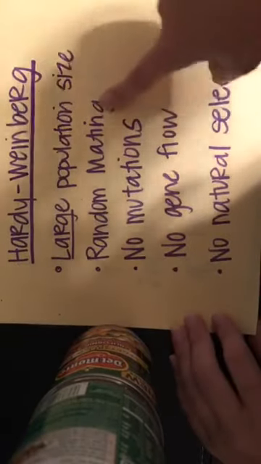Okay. So again, you need to have a large population size, random mating, no mutations, no gene flow, and no natural selection. What that's telling us is if these conditions are met, then the population is not going to evolve. You will not see any changes in your allele frequency, and you will not see any changes in your genotypic frequency. And there are a couple of different things that we're going to have in the equation.